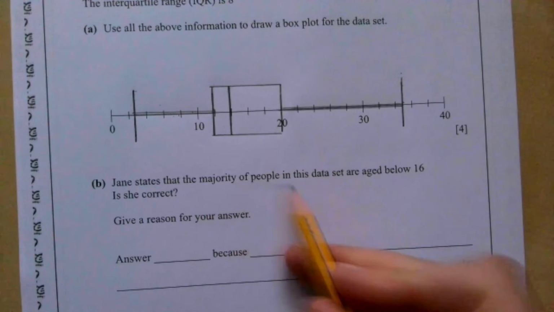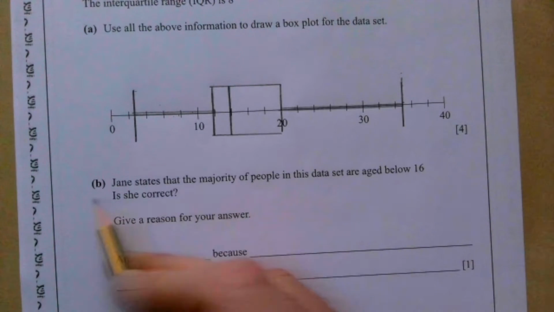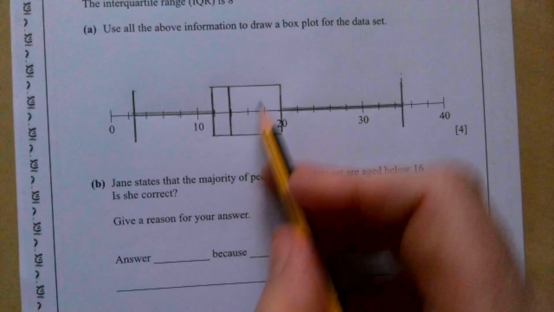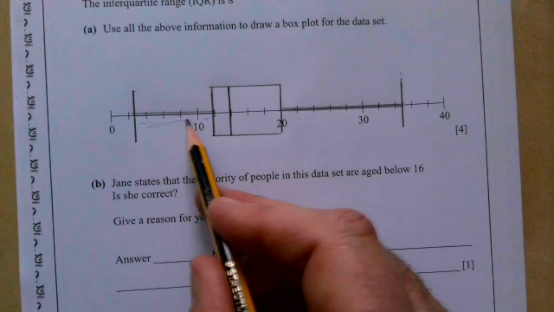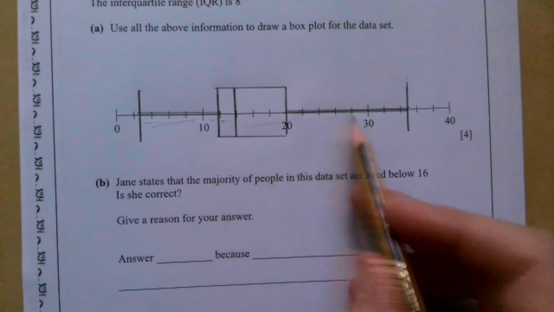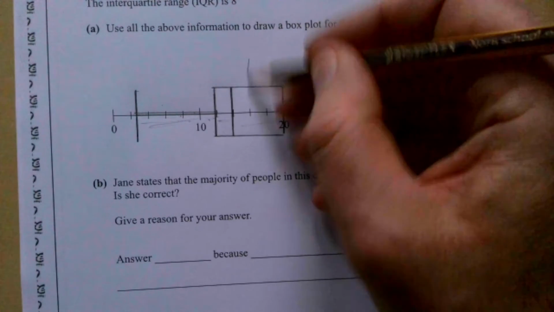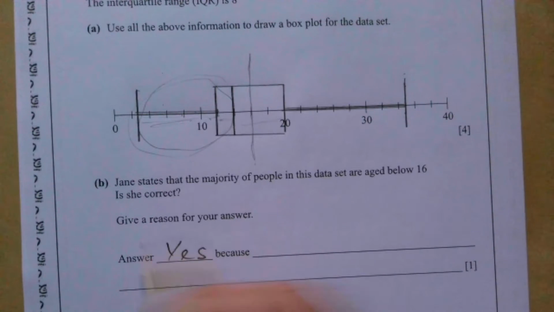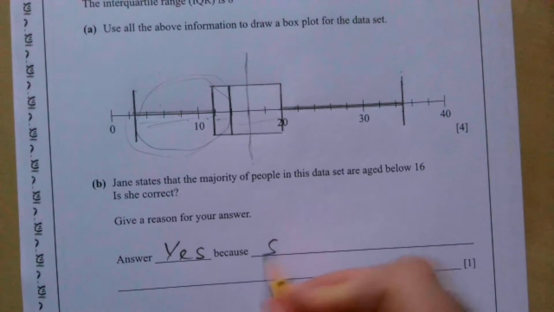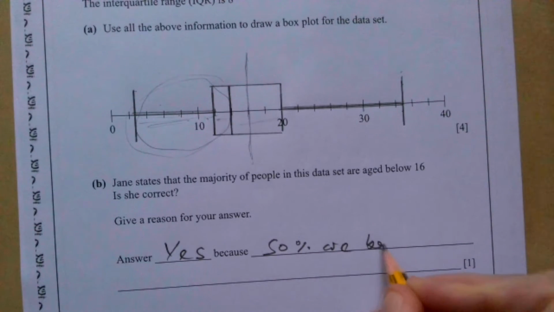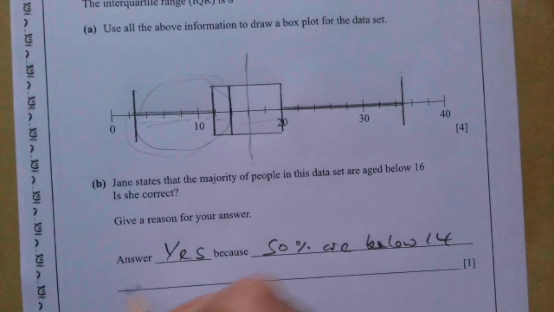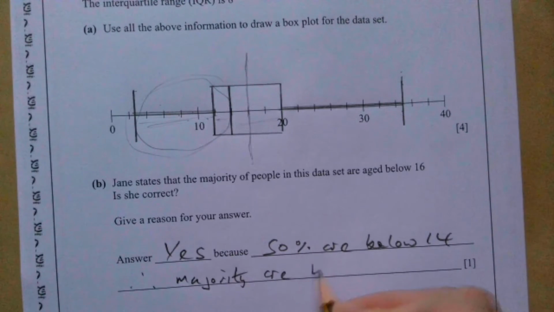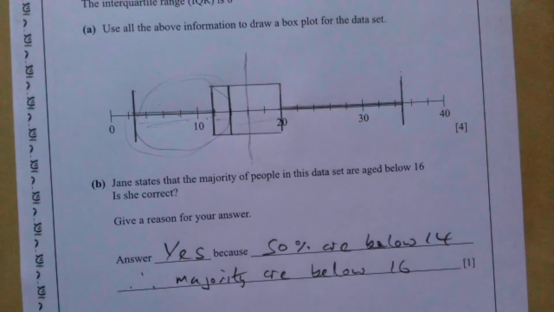Okay, Jane states that the majority of people in this data set are aged below 16. Is she correct? Well, the way a box plot works is 25% of the people are here, between here and here, 25% between here and here, 25% between here and here. So people below 16 is kind of from here down. So she is right, because 50% of them are going to be here. So the majority is definitely below. So the answer is yes. And if we say that 50% are below 14, therefore the majority are below 16. Hopefully that makes a wee bit of sense.